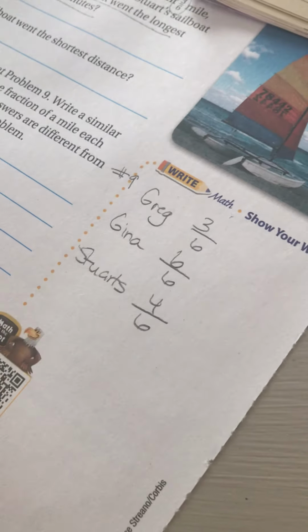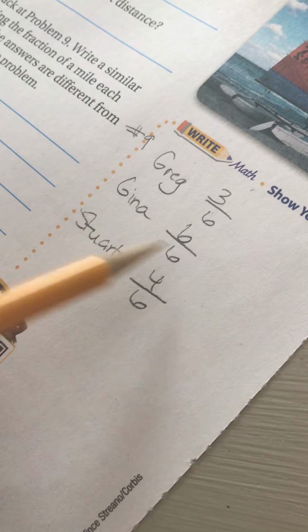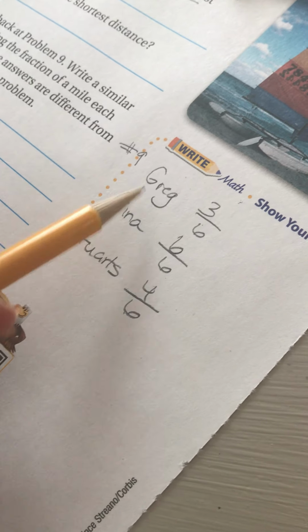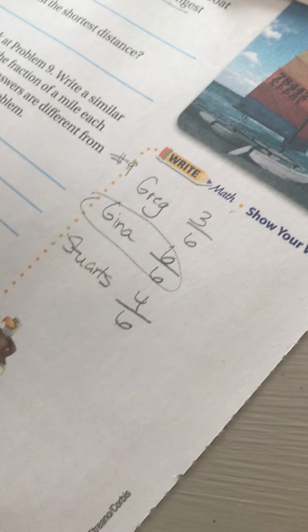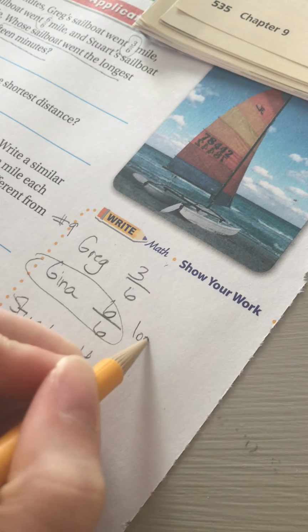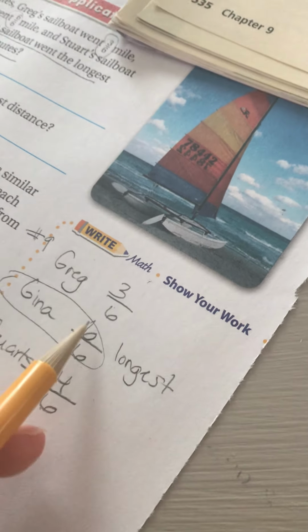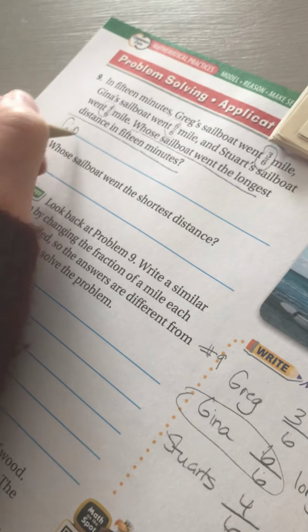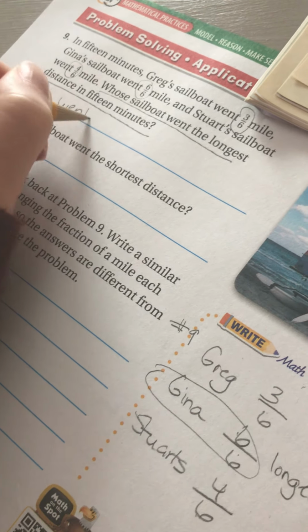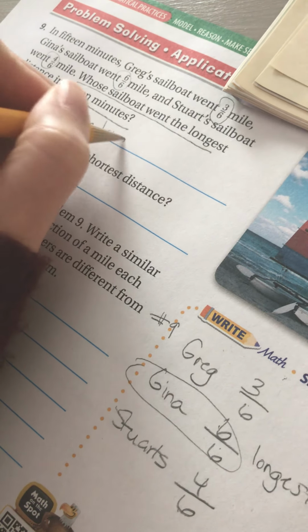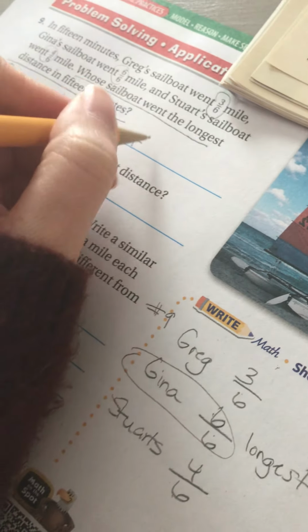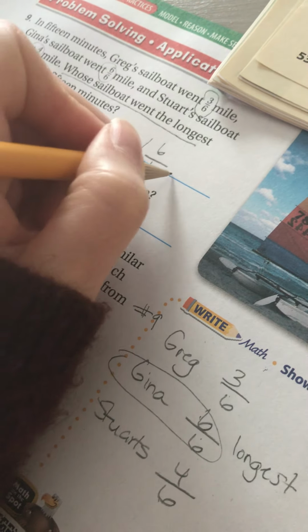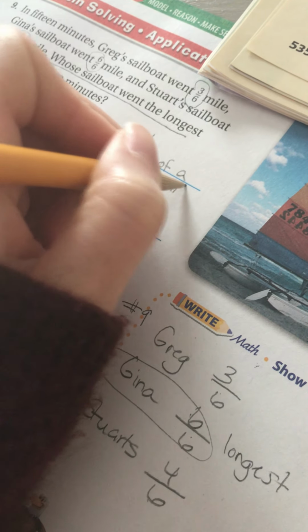So basically, what is the greatest fraction, right? We have the same denominator for all of these, right? 6, 6, and 6. So looking at these 3 people, Gina went the longest. She actually went the whole way, right? 6/6 of a mile. So I'm going to write Gina went the longest. And then I'm going to do, in parentheses, 6/6 of a mile.